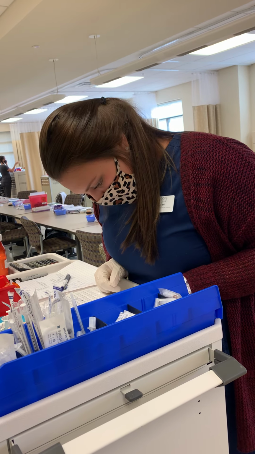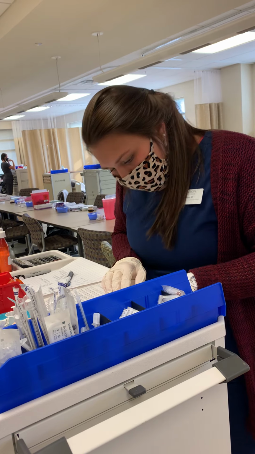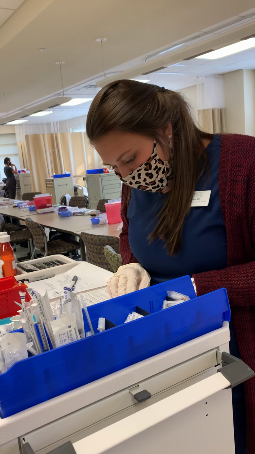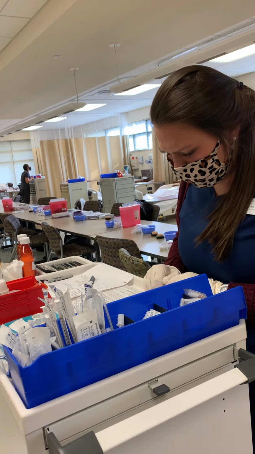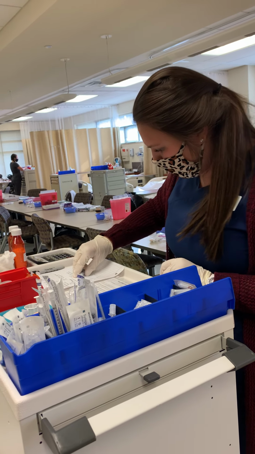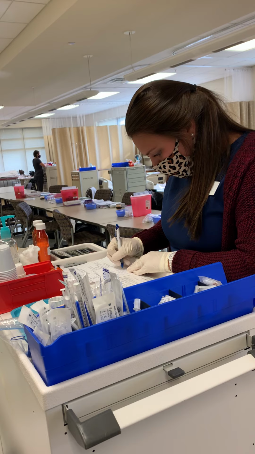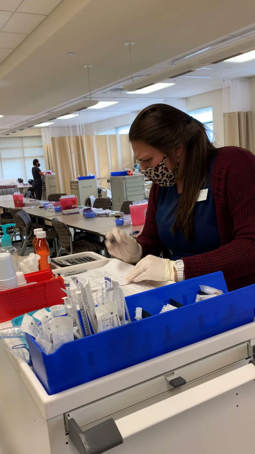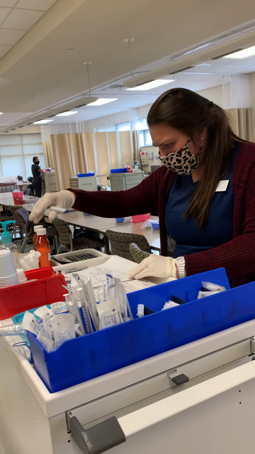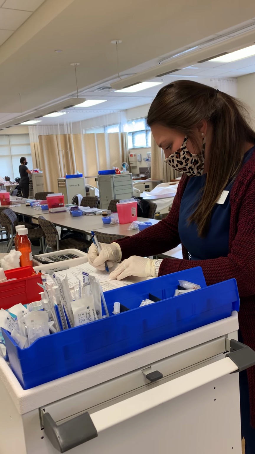All right. The next one is magnesium hydroxide, 800 milligrams suspension by mouth. That's 3 times a day. This will be her first dose of the day. So we said 800 milligrams is the order. The supply is 400 milligrams per 5 mLs.